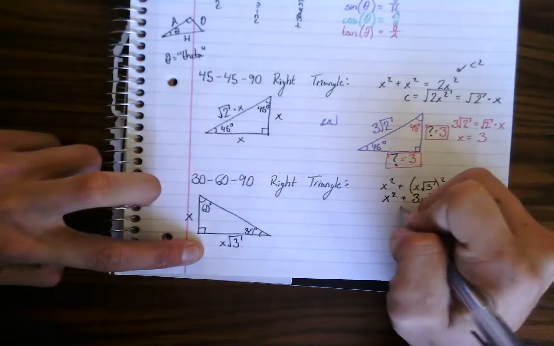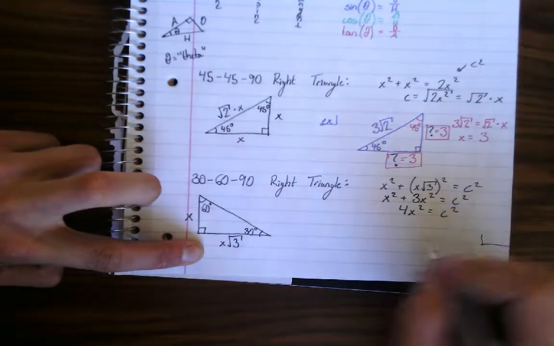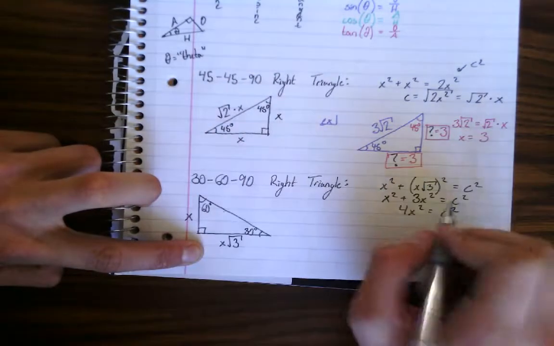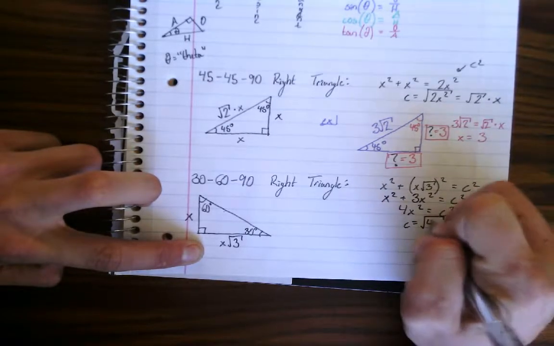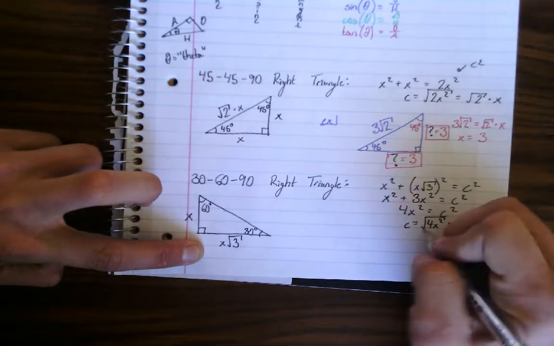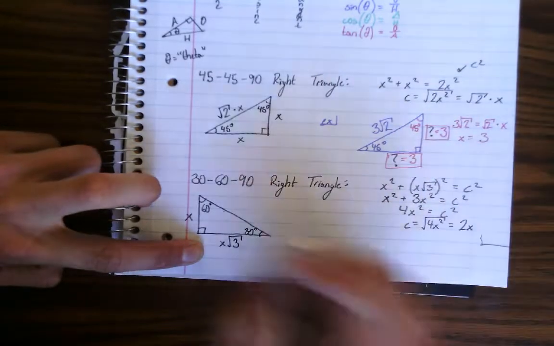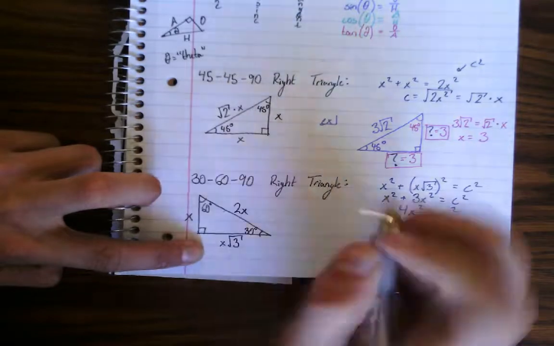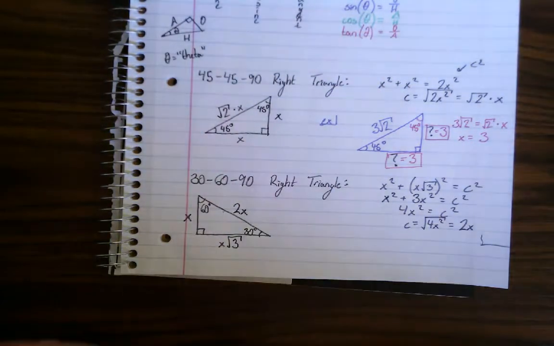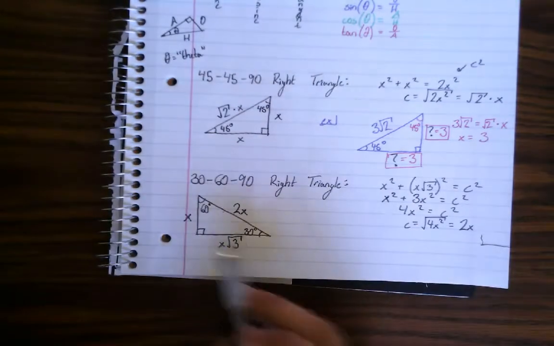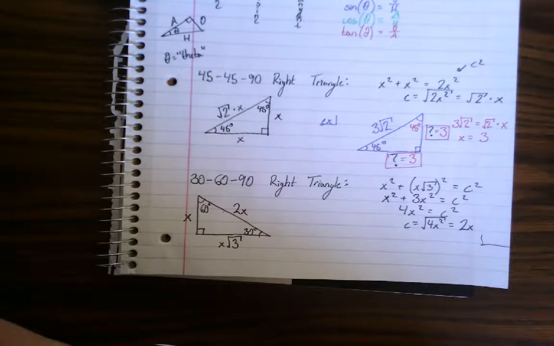Or 4x squared is equal to c squared, but remember we have to take the square root to find this hypotenuse. So we know that c is equal to the square root of 4x squared, or the square root of 4, which is 2, times the square root of x squared, which is x. So this guy over here is 2x. So if you ever see a 30, 60, 90 right triangle, and you have one of its sides, you automatically know all the other sides based off this relationship.